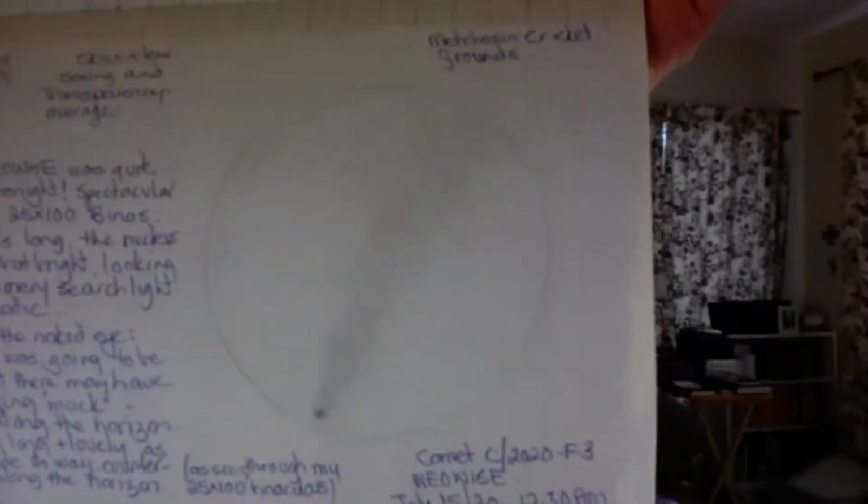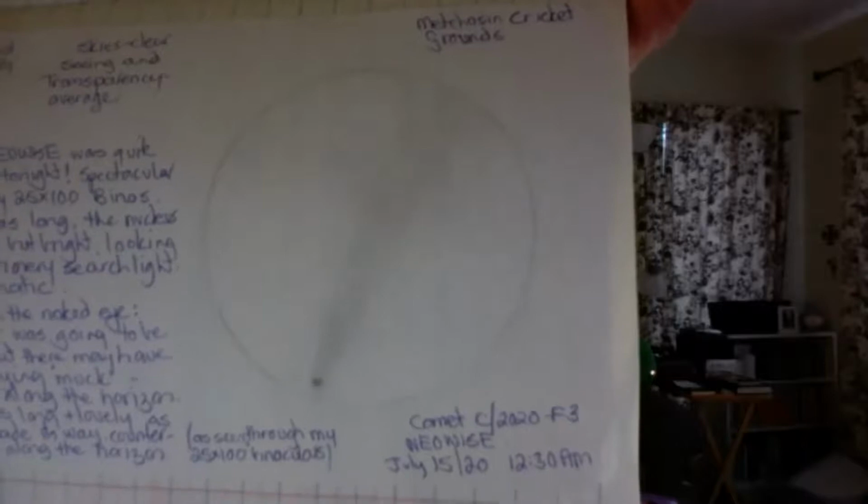I think it was a couple of Sundays ago, about a week and a half ago, that I did it out at Machosen Cricket Grounds. And I just did a description of it. What I liked about it, it looked like a stationary searchlight, quite dramatic. It was sketched around 12:30 in the morning, and it had quite a long tail.